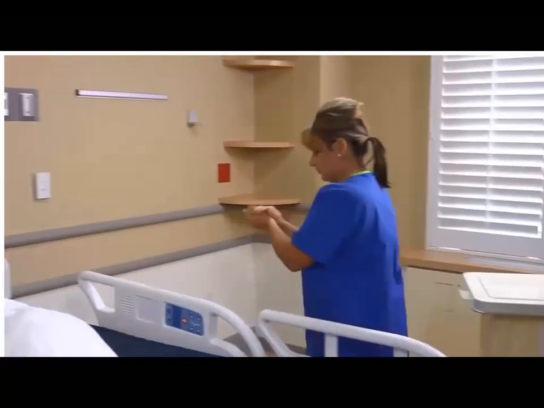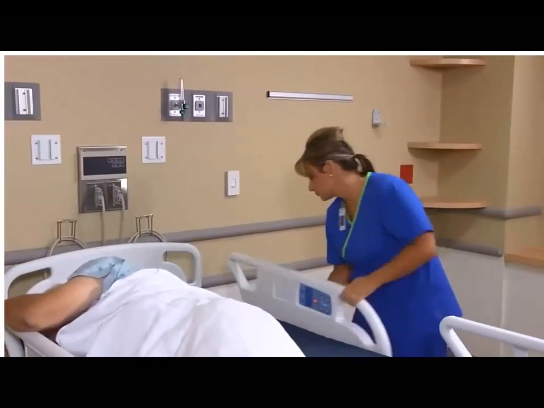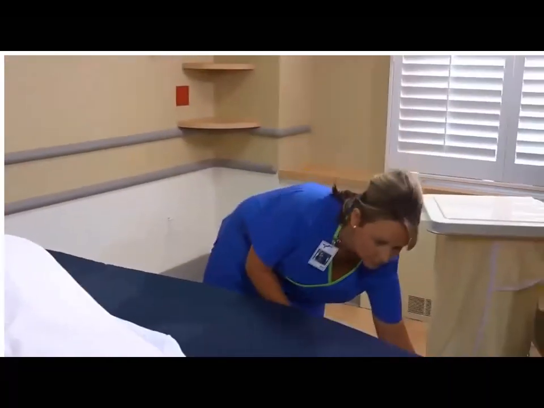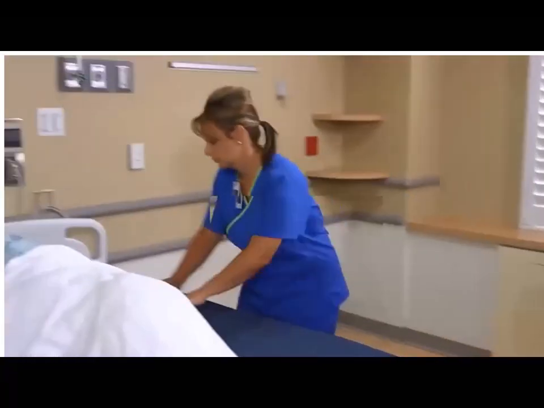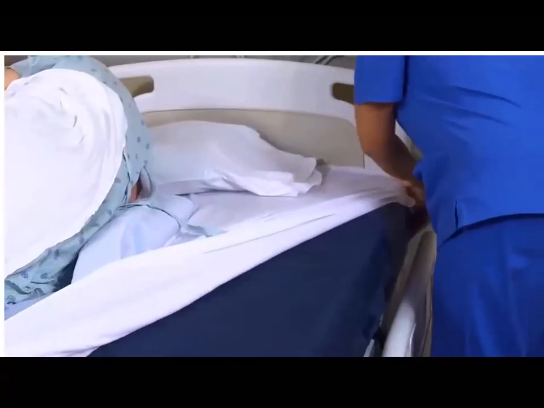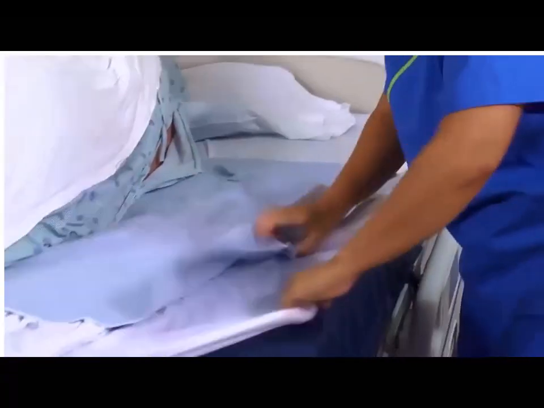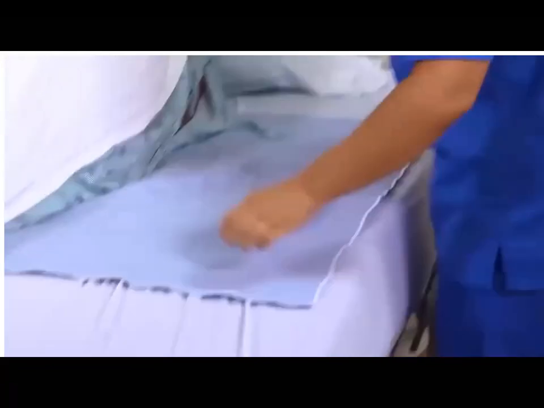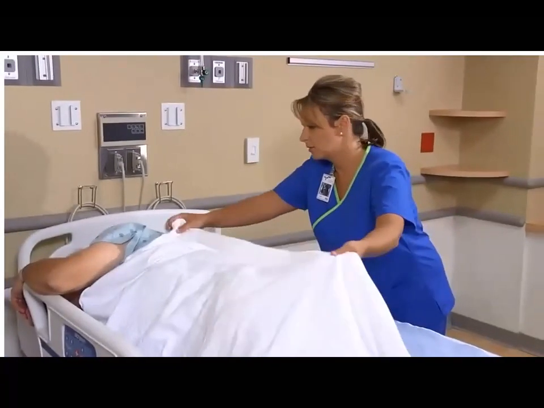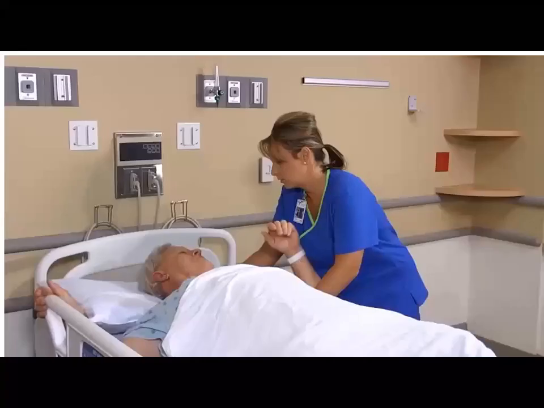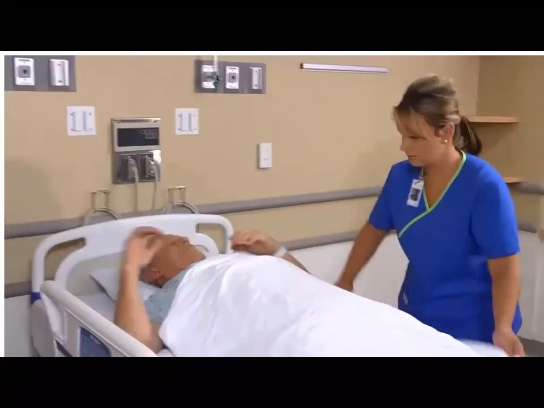Now, lower the side rails and pull the clean, rolled linen and draw sheet or waterproof pad over the edge of the mattress, from the head to the foot of the bed. Pull the corners of the fitted bottom sheet over the edges of the mattress. Then help the patient roll back into a supine position. Okay, Mr. Hayes, I'll have you roll back over to your back. Yeah. You move the pillow over. There you go.